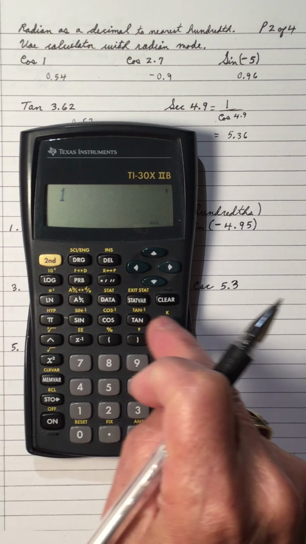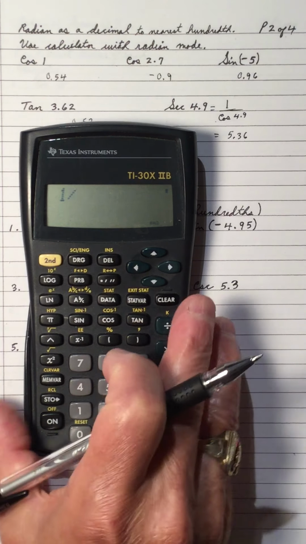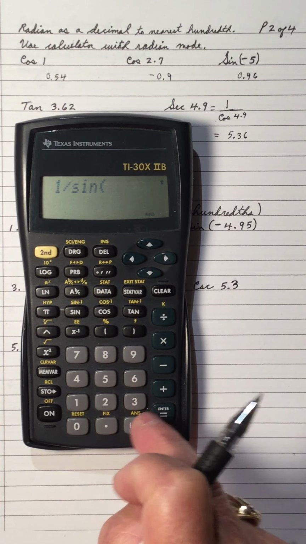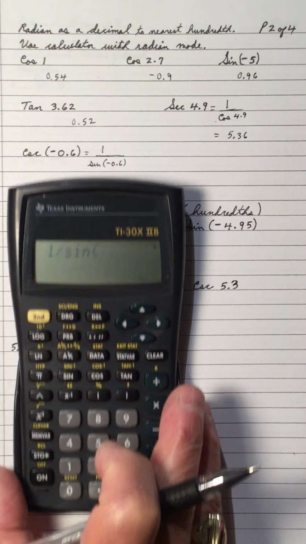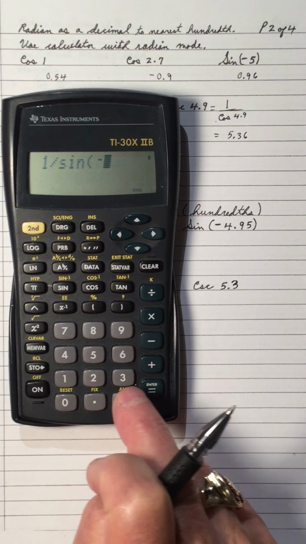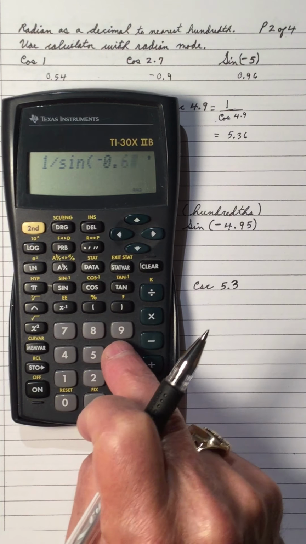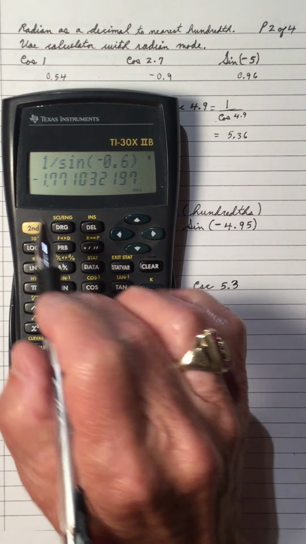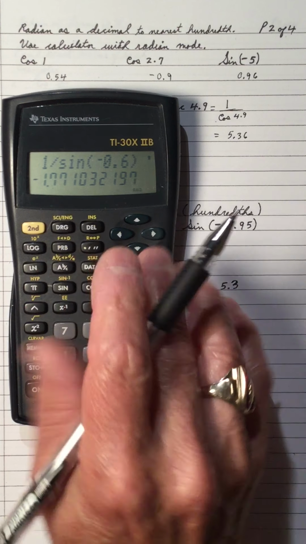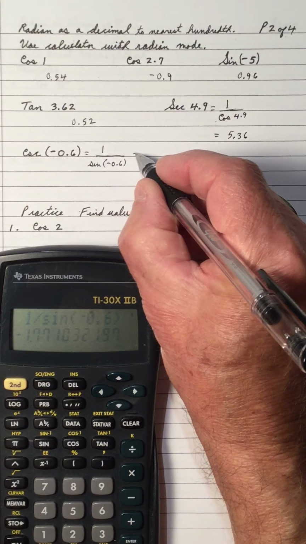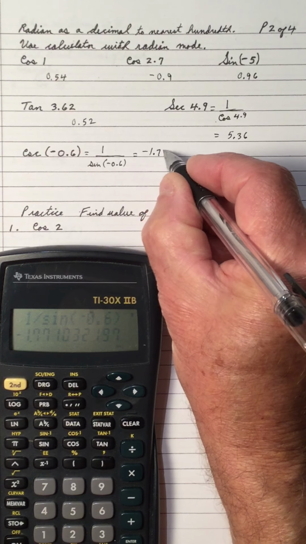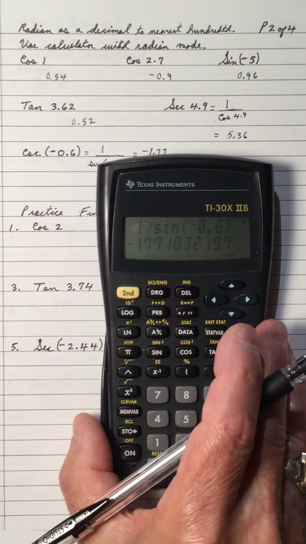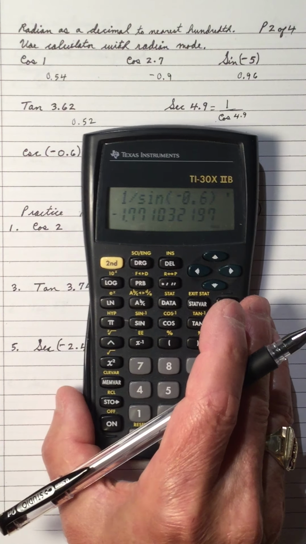I do 1 divided by sine of, and I look again, -0.6, and I'll get -1.77. And notice we're using our calculator in radian mode.